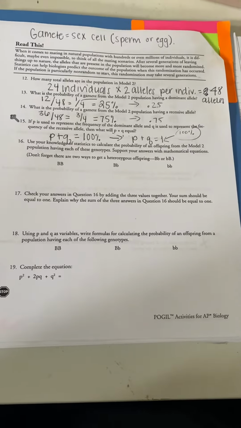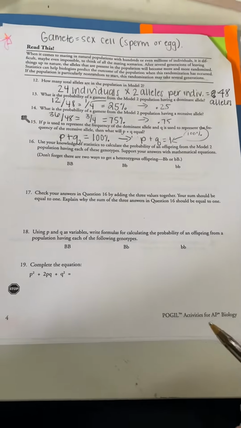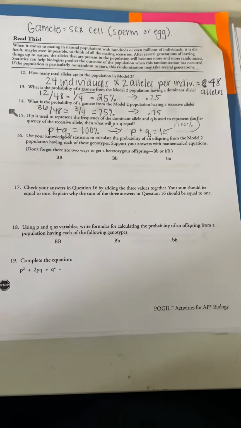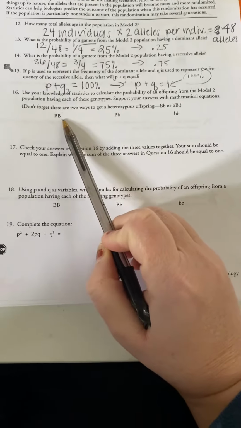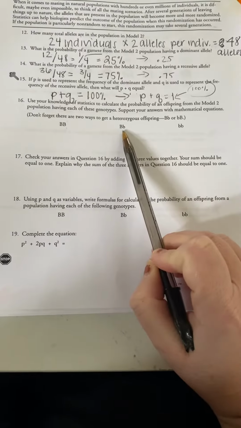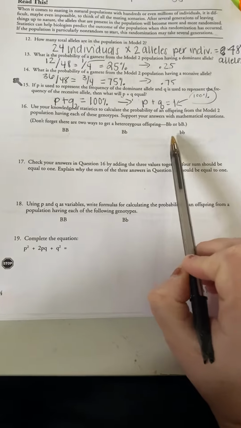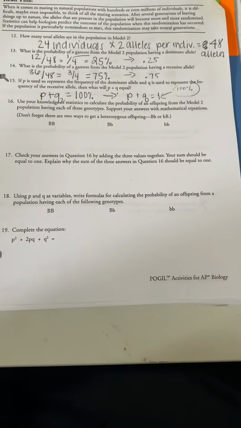This is slightly different because the genotype is a combination of two alleles, and we denote those things as either homozygous dominant, right? Homozygous dominant, two capital letters, heterozygous, where you have one capital and one lowercase, and homozygous recessive, so two lowercase letters.